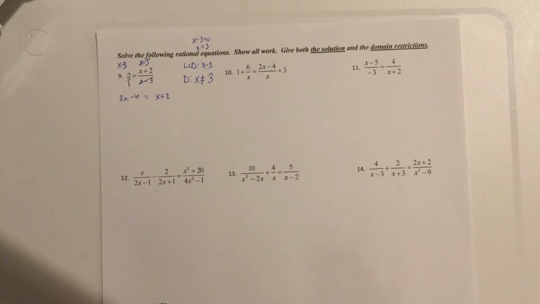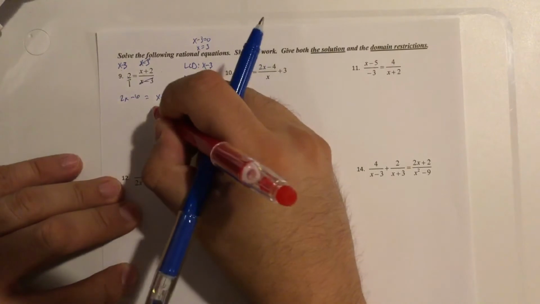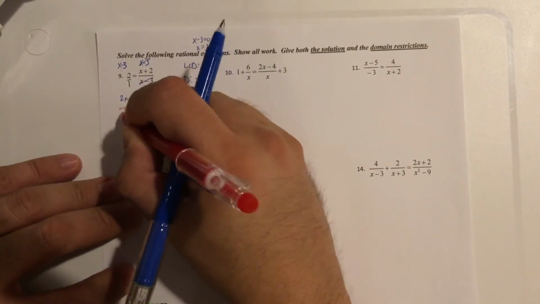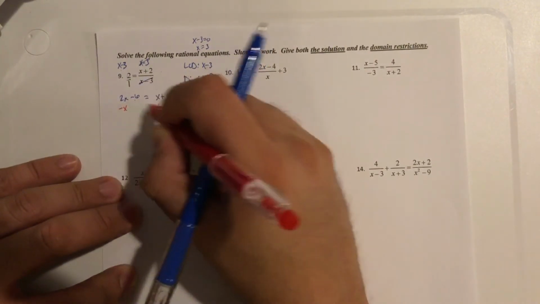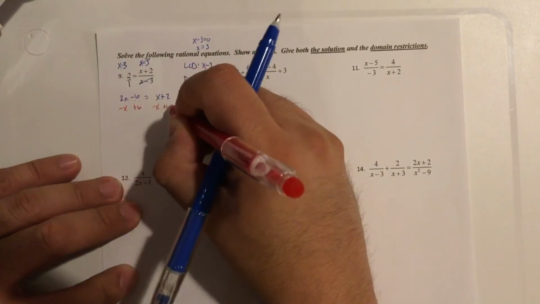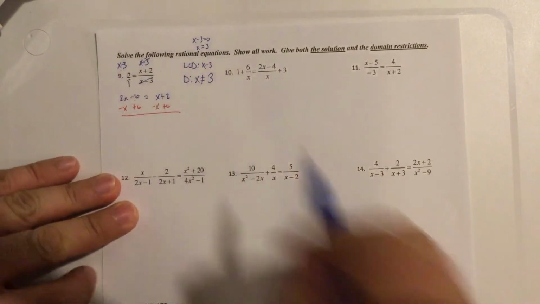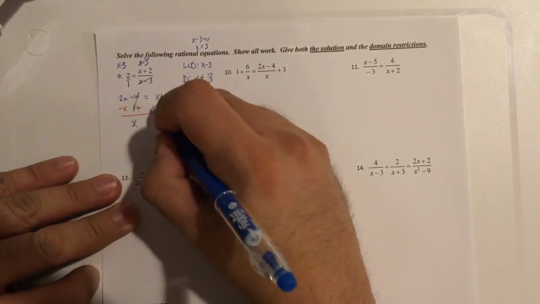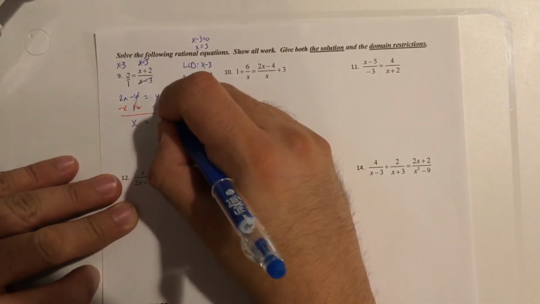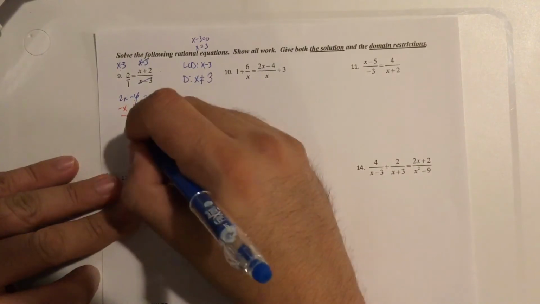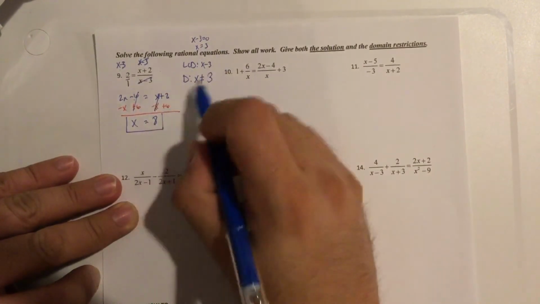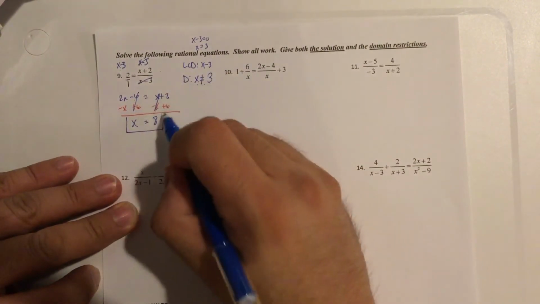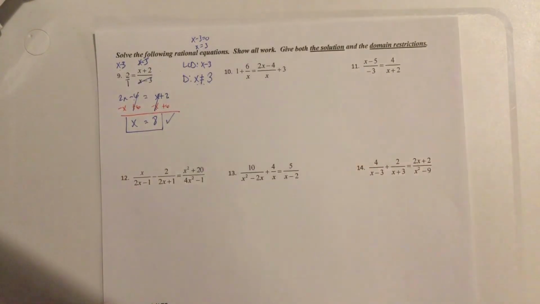Now at this point here, it's really up to you. I'm going to move 2 things at once. First, I'm going to subtract the x to the side of 2x to keep my x positive. And second, I'm going to add the 6 over so that the x is actually isolated. So 2x minus 1x is x. Negative 6 plus 6 cancels. Equals x minus x cancels. And then 2 plus 6 is 8. You always need to check this against the domain restriction. X cannot equal 3, so that means this answer is good. All right, let's try the next one.